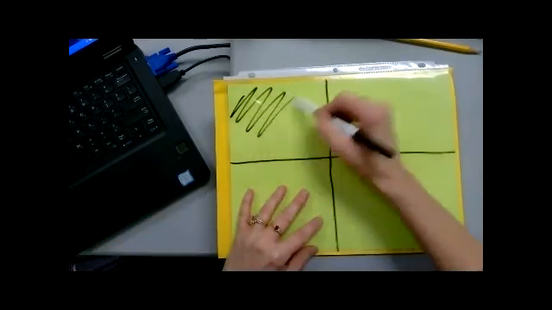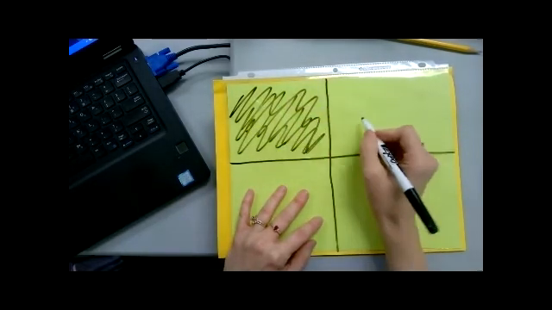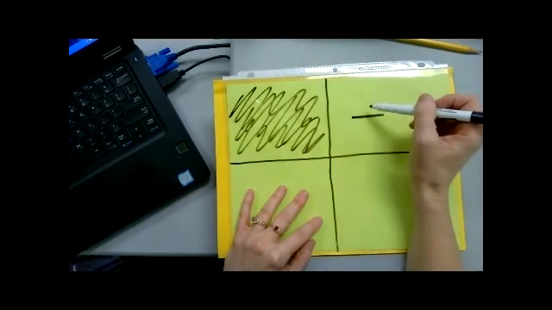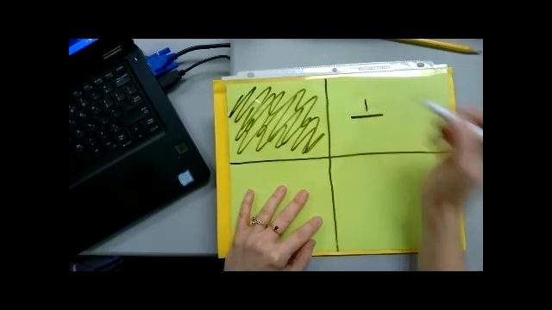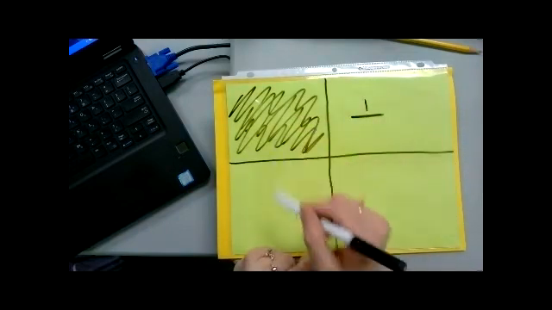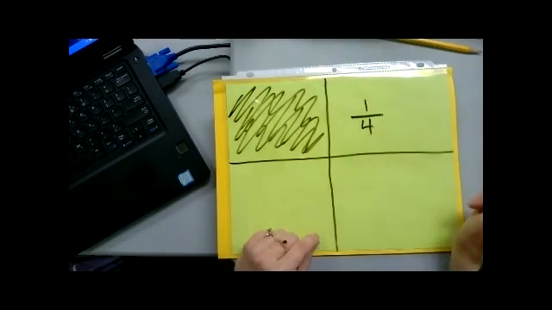If I were to shade this part in, what would my fraction say? How many parts did I shade in? 1, so that would be the top number. And how many parts did I have all together? I had 4 parts, right? So 1/4 has been shaded in. 1 out of the 4 parts has been shaded in.